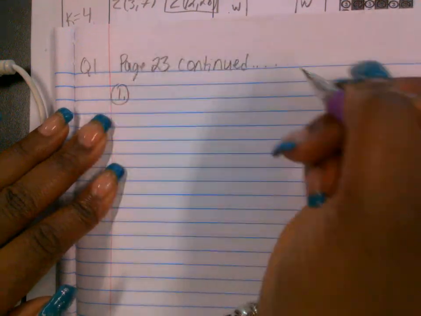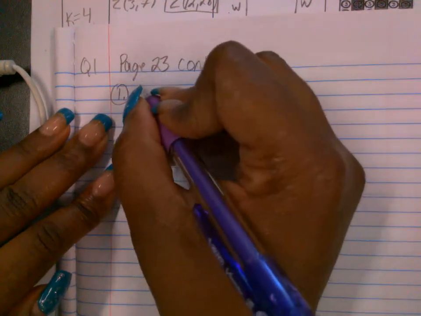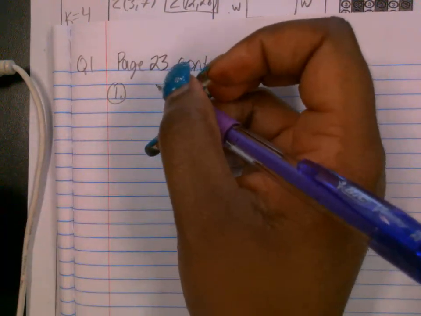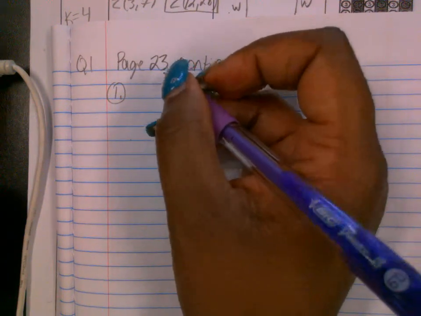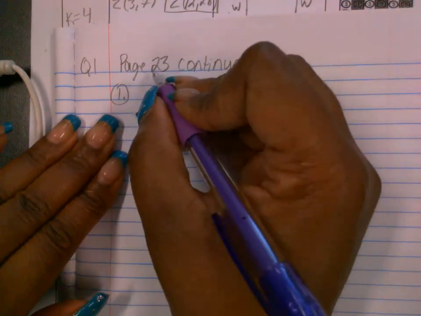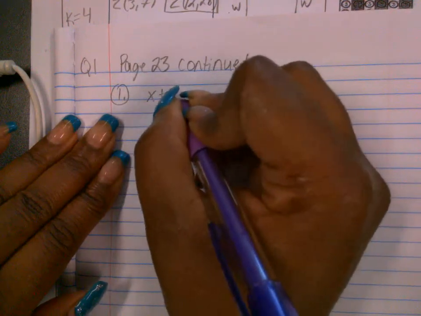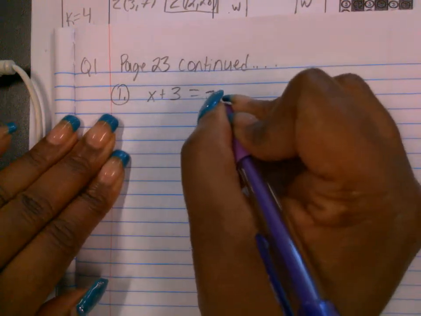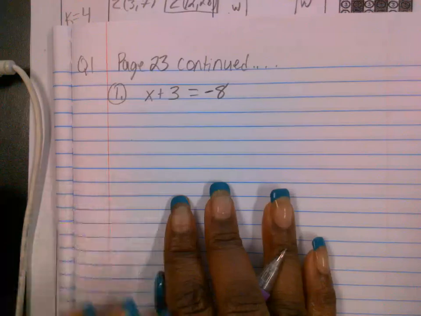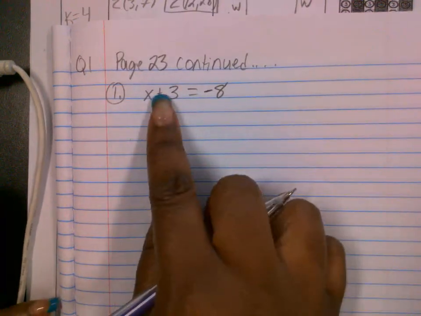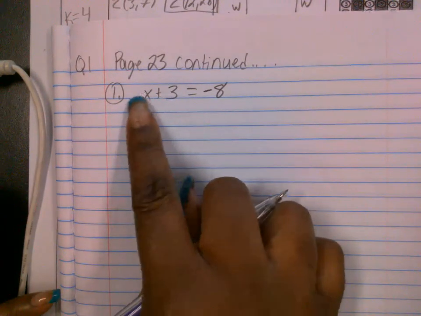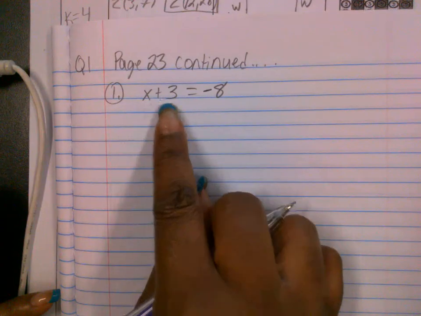Example number 1. We're solving equations, okay? You may have x plus 3 is equal to a negative 8, okay? All right, so first thing that you're going to do here is, in order to get x by itself, you need to get rid of this 3.